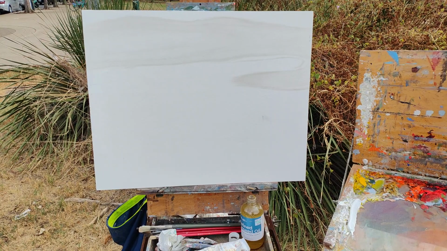Let's go with a little bit of white, a little bit of blue. Just trying to pan. Let's have a little bit of white, a little bit of this alizarin.